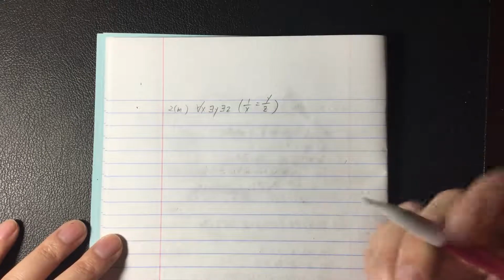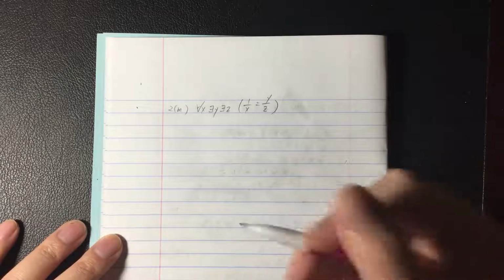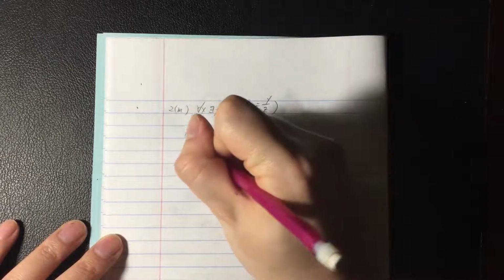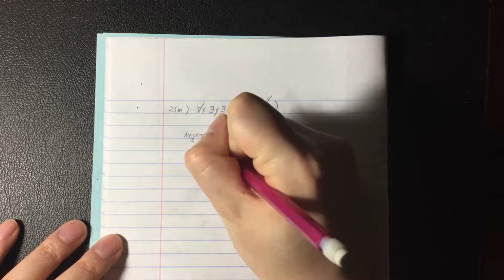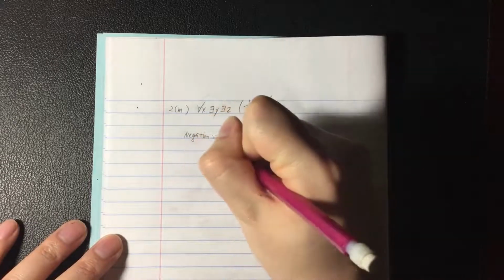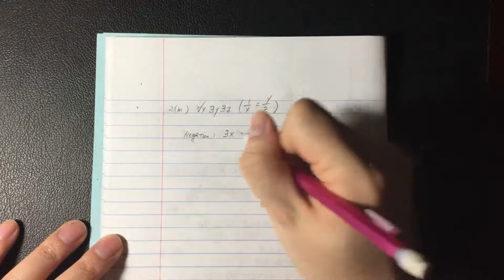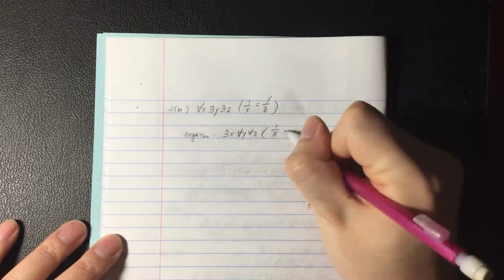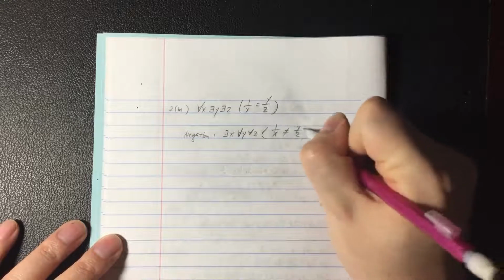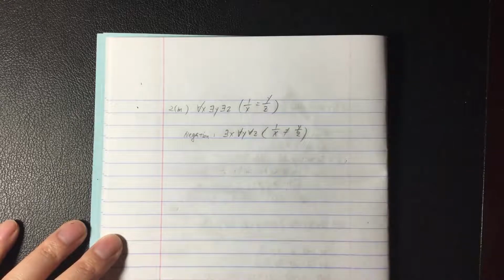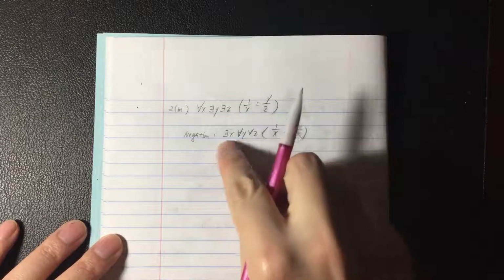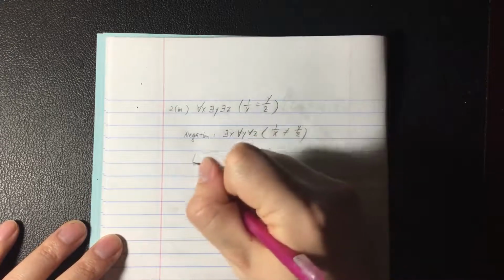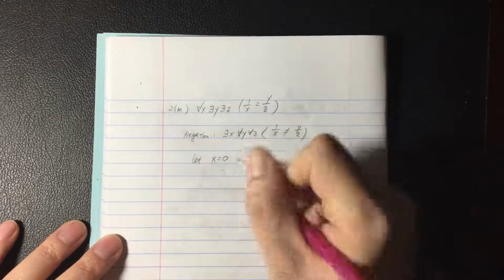In order to show the statement is false, we try to show that the negation of the statement is true. So let me write down the negation of the statement first. The negation of the statement says there is x such that for all y, for all z, 1 over x doesn't equal y over z. And we know that when x equals 0, 1 over 0 won't be the same as y over z. So let x equal 0, which is an integer.